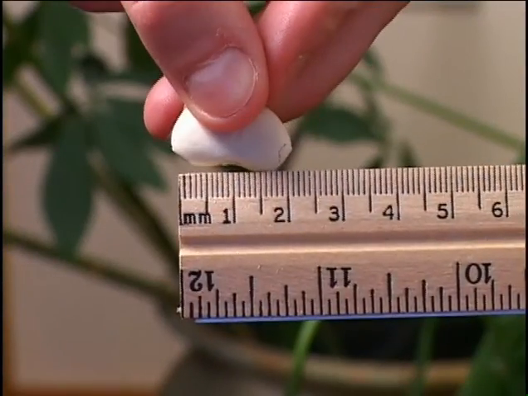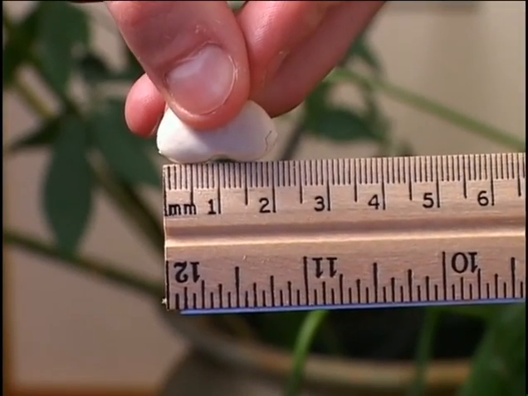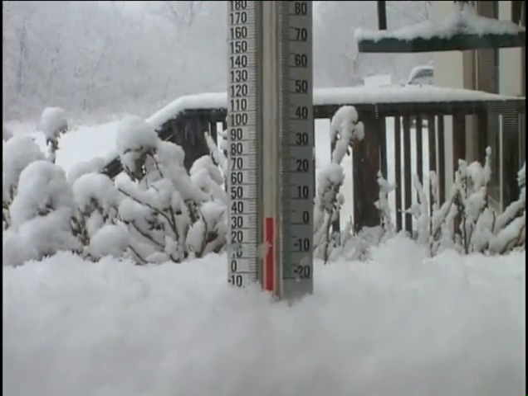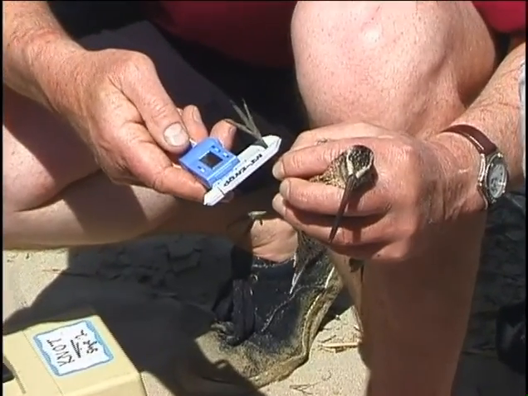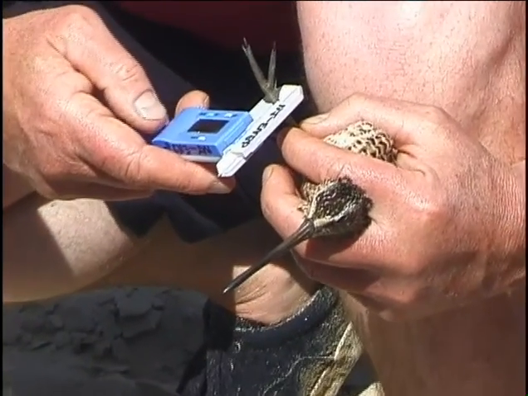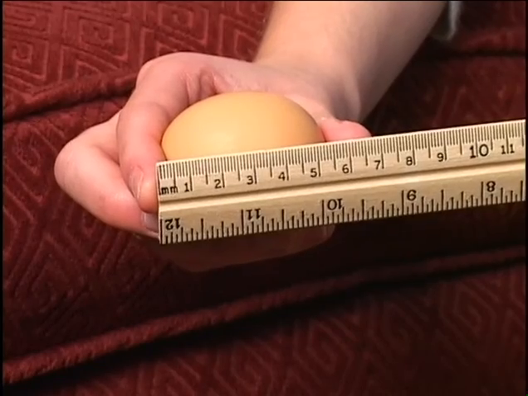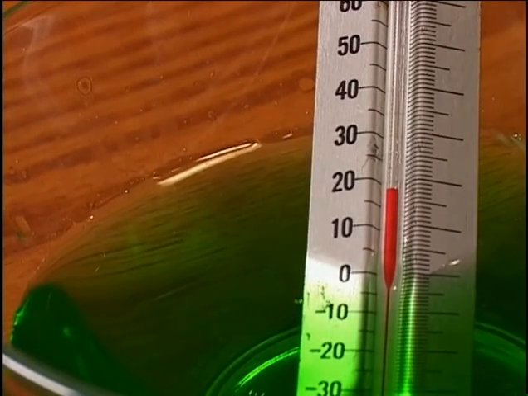So, the next time you need to measure the length of something, or look at a thermometer to see what the temperature is outside, think about some of the things we've discussed during the past few minutes. You just might look at the process of measuring length and temperature a little differently.